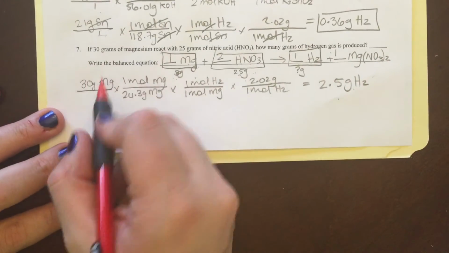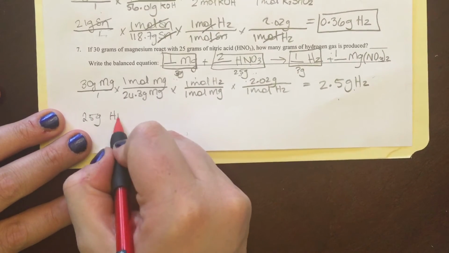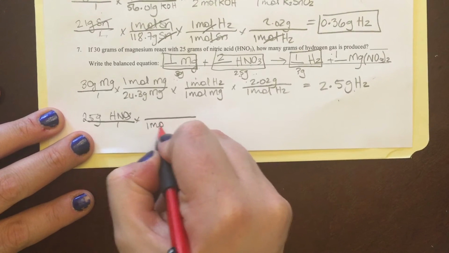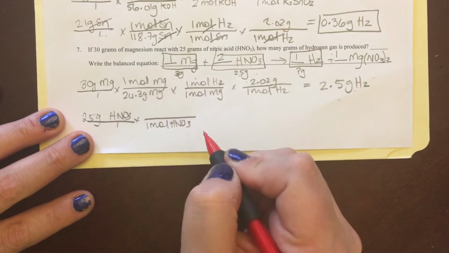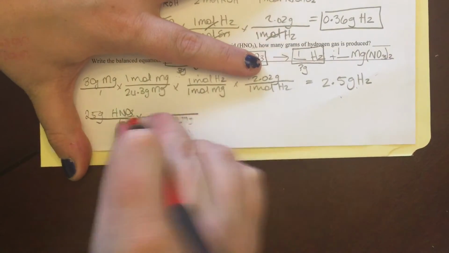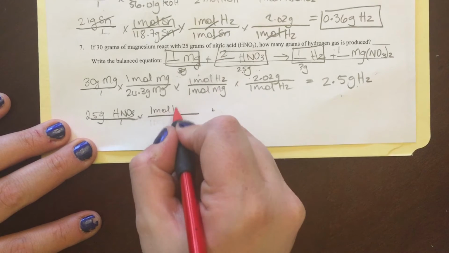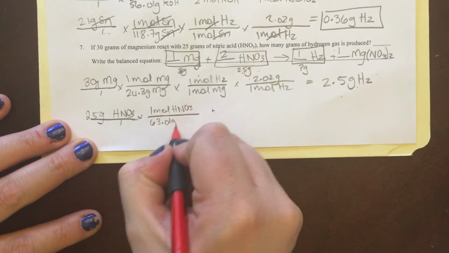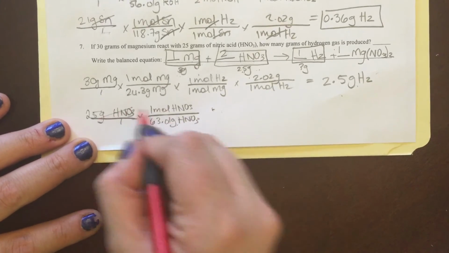So let's now start with 25 grams of HNO3, the molar mass. I want to make sure that the grams and the grams can cancel out.